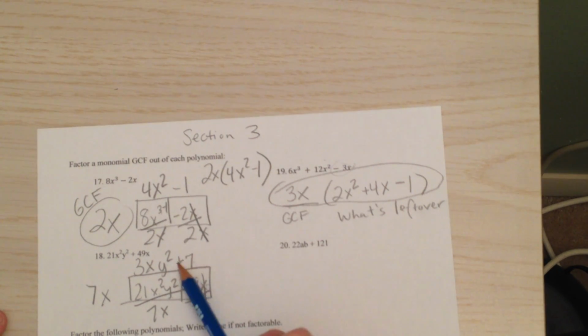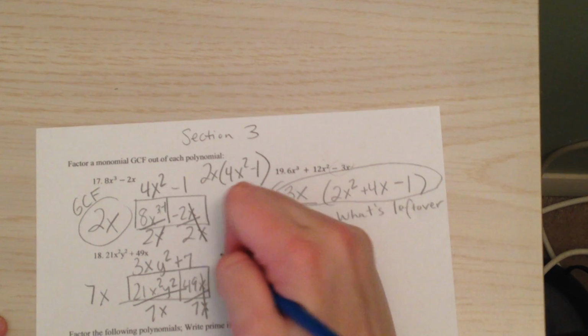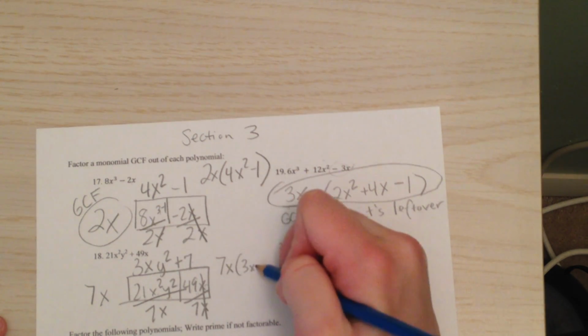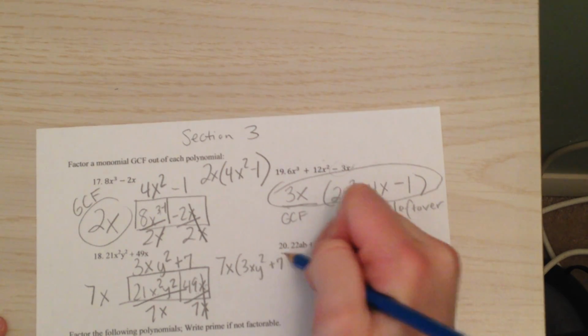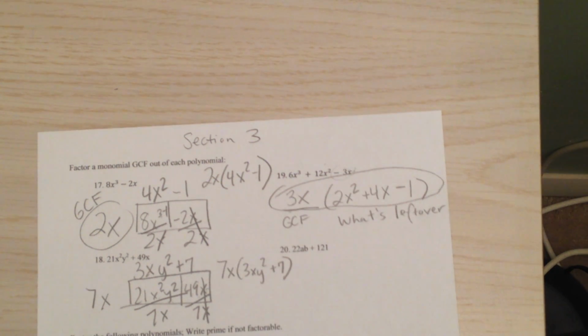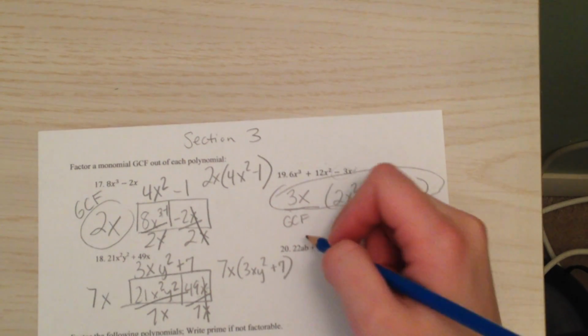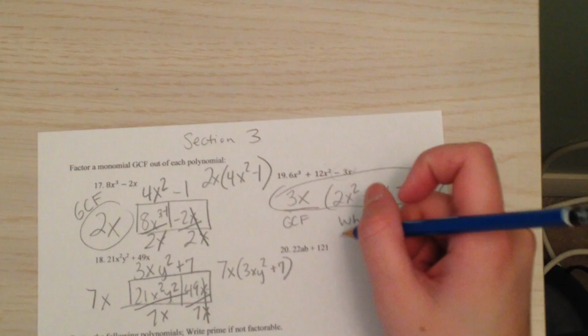It's a positive 7, so that's where my plus came from. So I have 2 pieces of factor here. I've got 7x times 3x y squared plus 7. So if I distributed that 7x out, I would get my original polynomial. My next one here, 22ab plus 121.